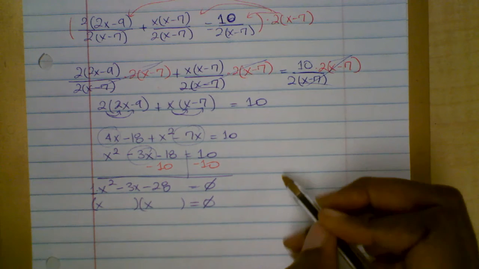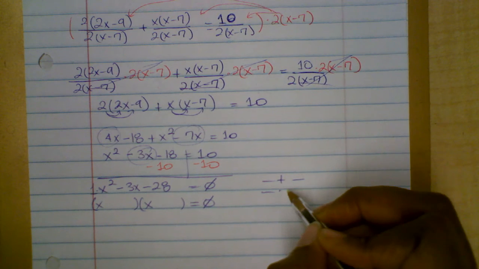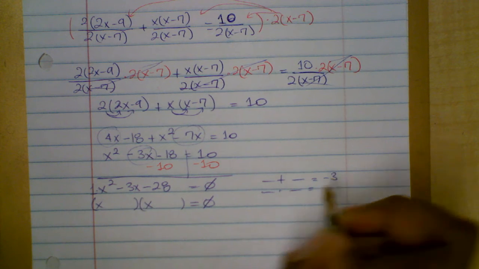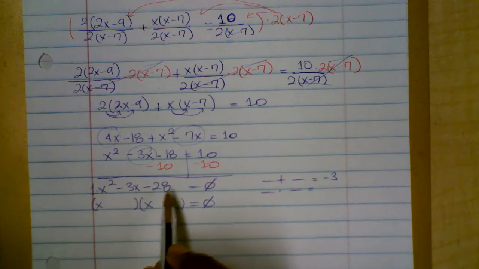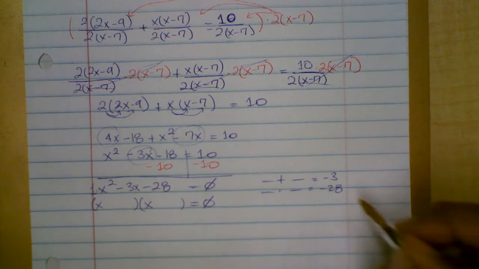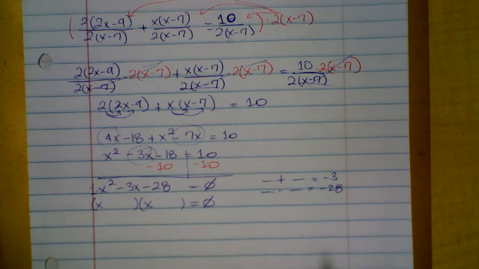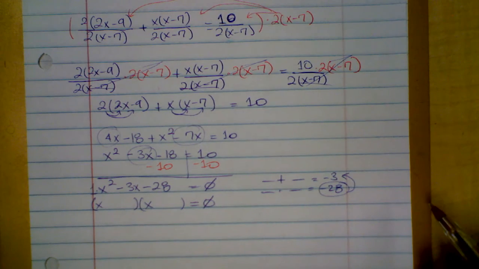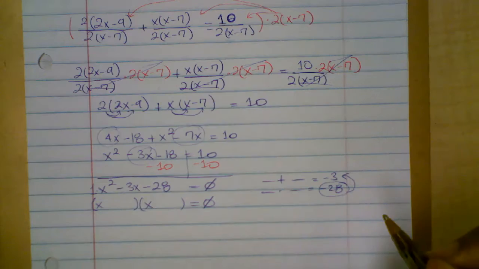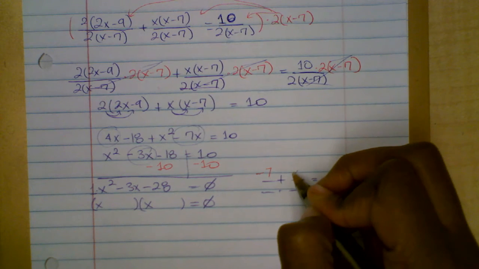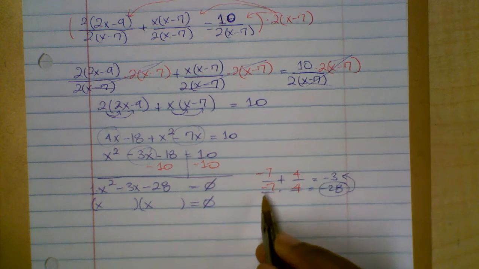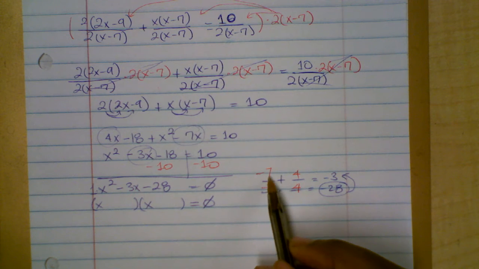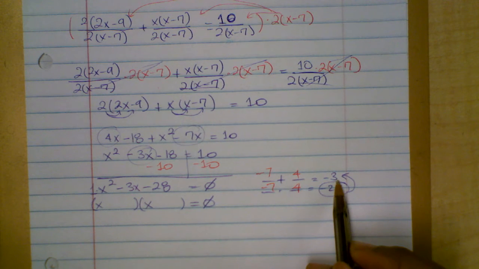Next, I need to find two numbers that add to the middle term, negative 3, the coefficient of the middle term, and multiply to a times c, which is negative 28. Can you think of two numbers that multiply to negative 28 and add to negative 3? So it should be negative 7 and 4. Negative 7 times 4 is negative 28, and negative 7 plus positive 4 adds up to negative 3.